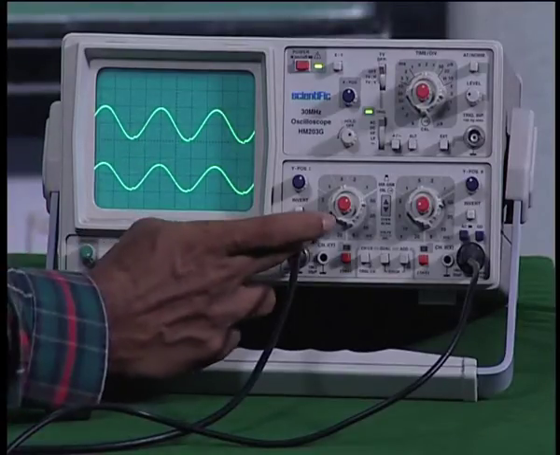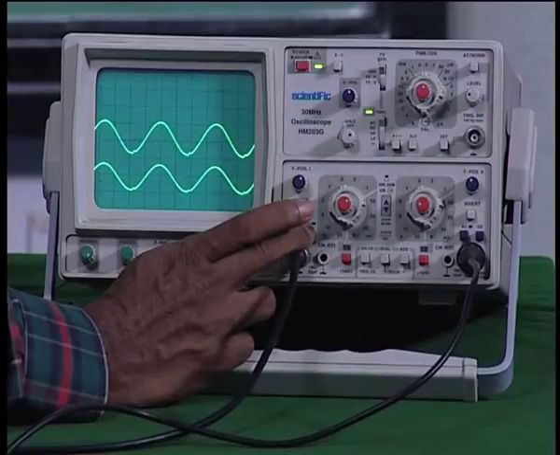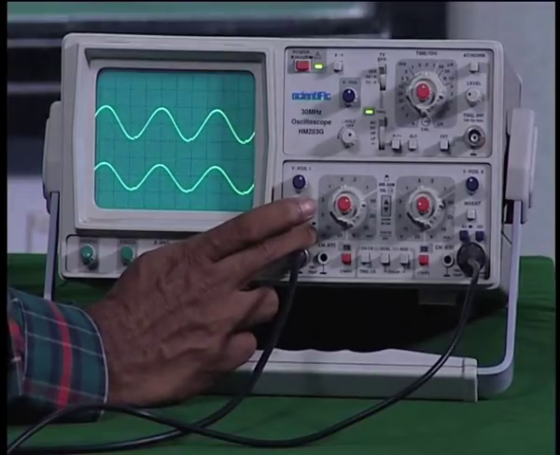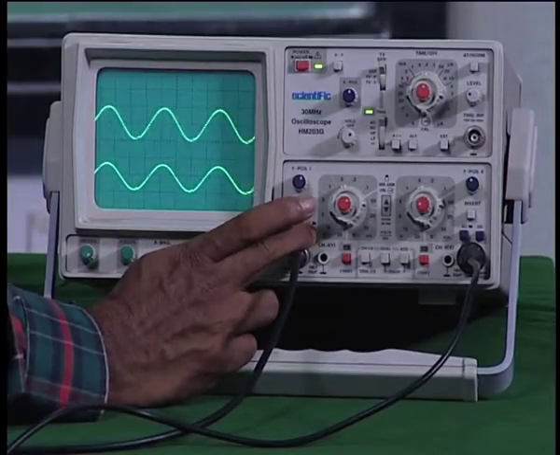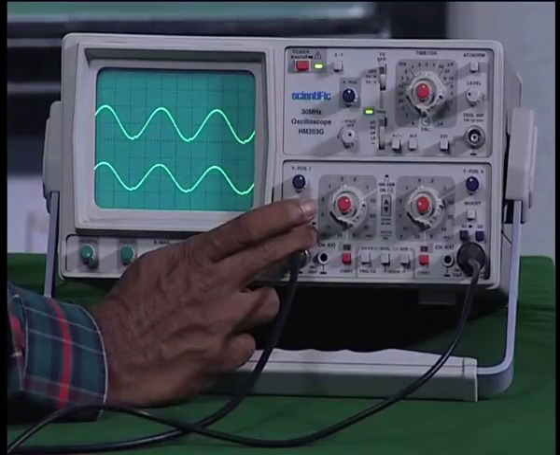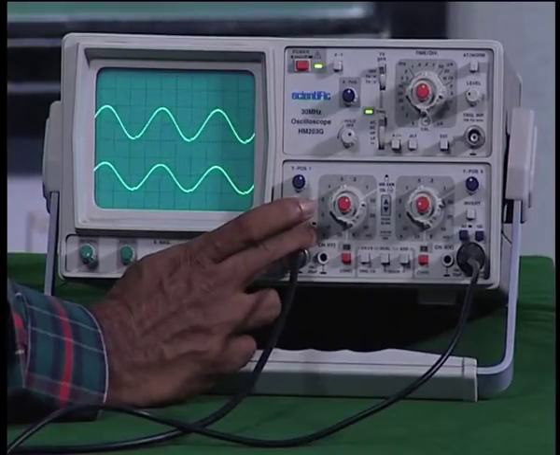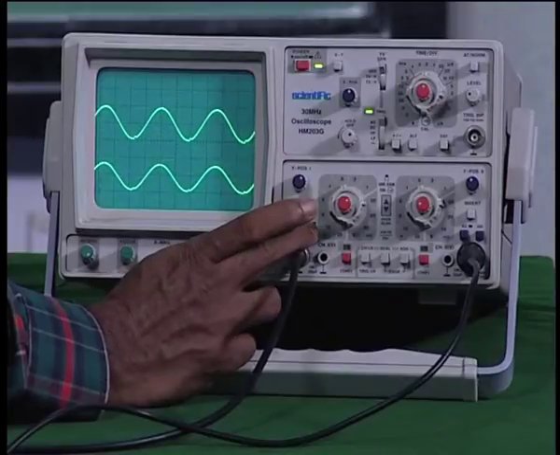I will show you again and again a number of times, so that you can see on the screen that initially it is symmetric. Now, when I DC couple it, the whole sinusoidal voltage moves up, that means it is positively clamped. That is what we see here.